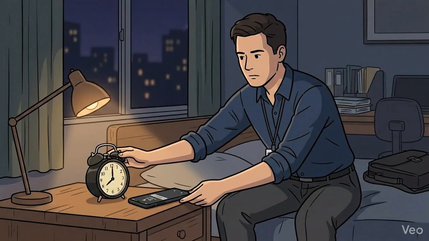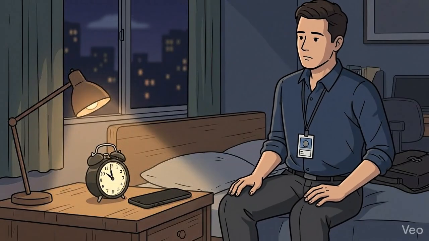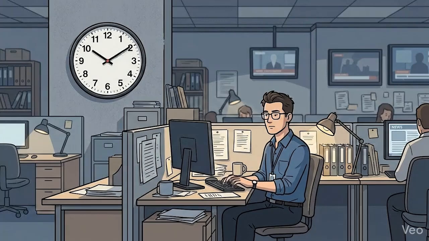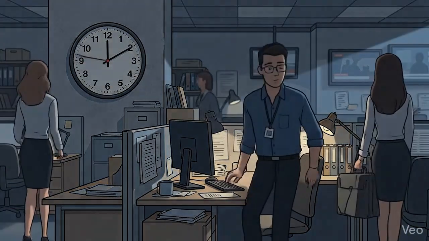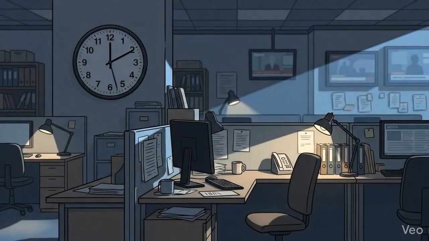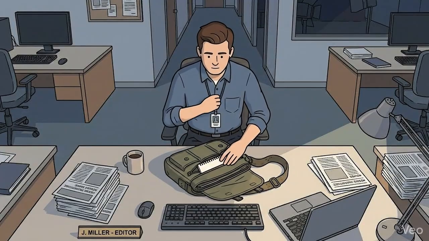Setting the alarm guarantees you wake up on time to start the next day's routine of lists and edits in the newsroom. The clock ticking forward marks the passage of time before the next shift and the repeat of the daily report cycle. Organizing your bag with essentials like the badge and notebook ensures you are ready for the morning arrival at the newsroom.